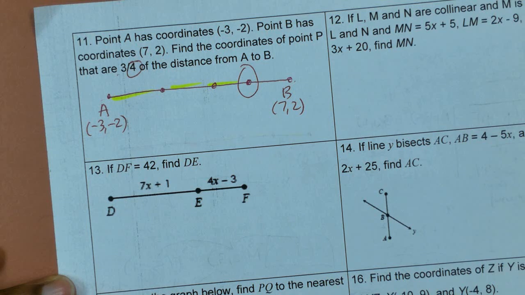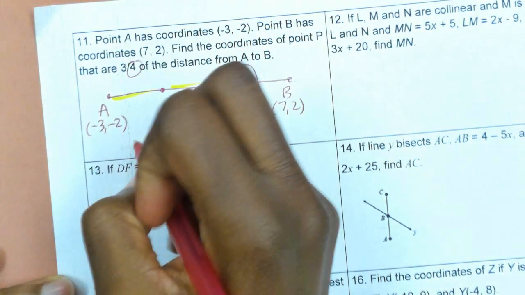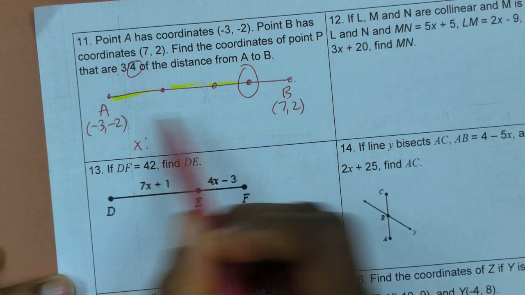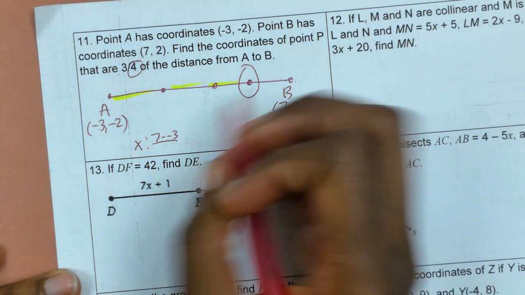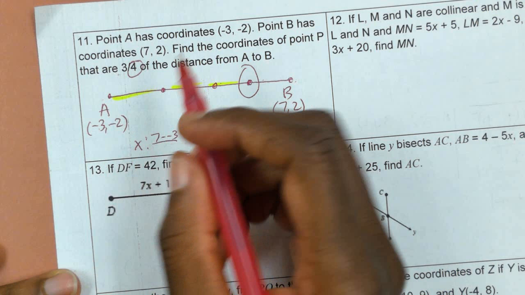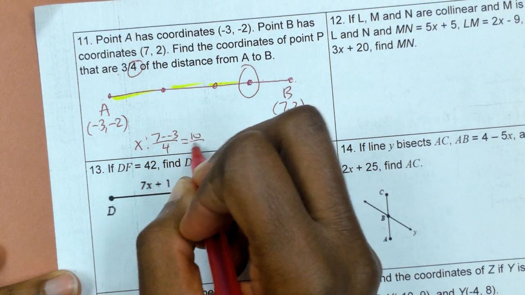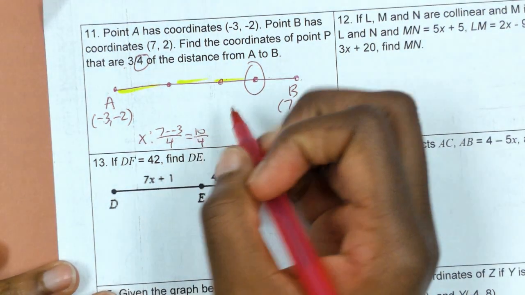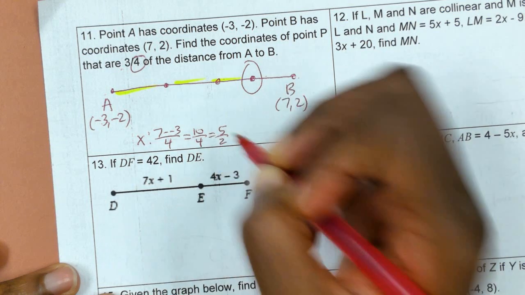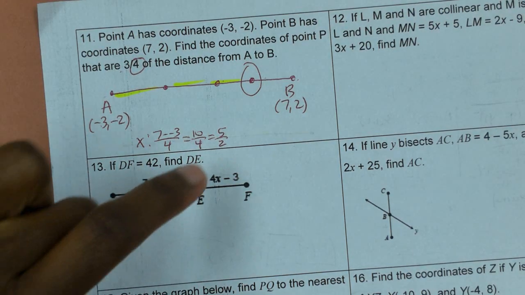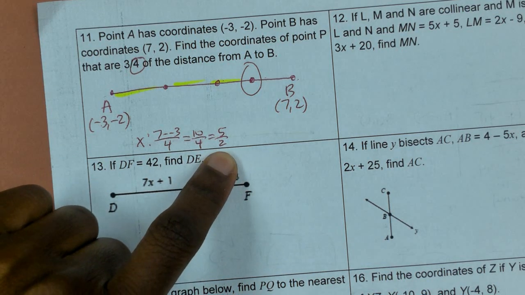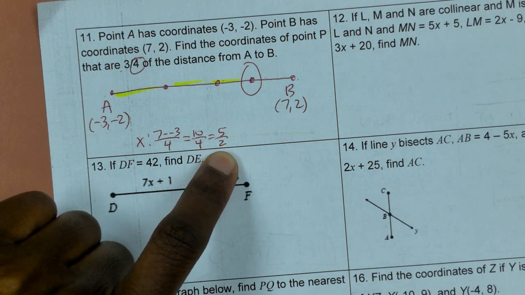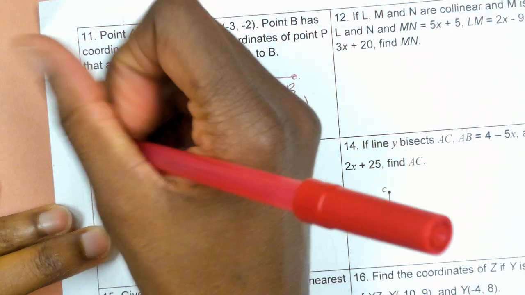Alright, so what we're going to do is look at the x coordinates first. So from -3 to 7, it is a 10 unit swing. And I'm dividing it into fourths. So 10/4 simplifies to 5/2. So I can use 5/2 instead of 10/4. You can use either fraction. In order to add fractions, I need that common denominator, so I'm going to multiply this 2 times the -3 to get my new numerator.